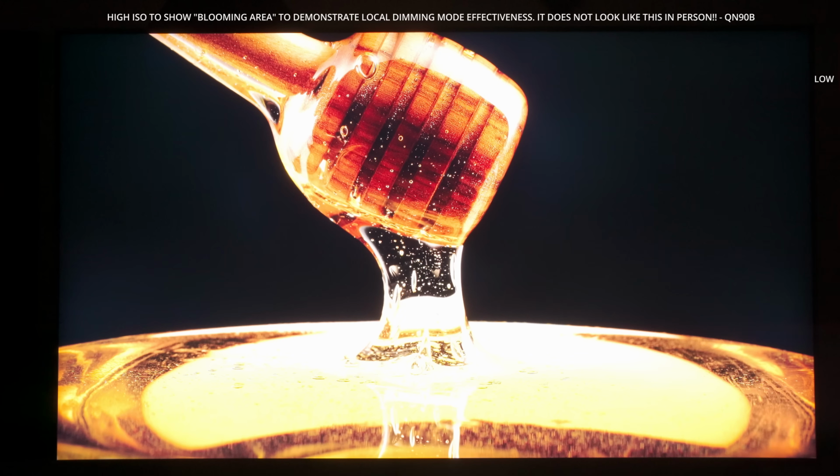Play around with the local dimming modes, but this whole entire blooming area concept that I'm going to show you guys will really start to show you why you don't want to use local dimming on low. As you can see on the screen right now, the whole entire image is lit up with blooming, or the blooming area is lit up, I should say. This is not looking as bad as it does in person, but it doesn't look great in person either on low local dimming. And this is why you really don't want to use low local dimming on HDR content.